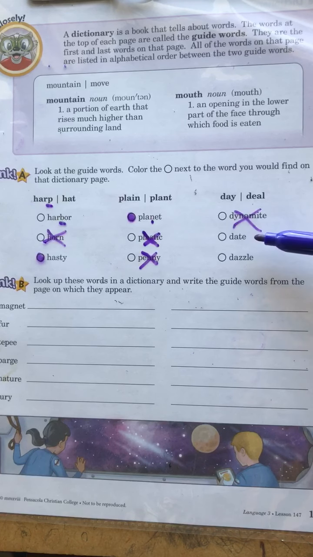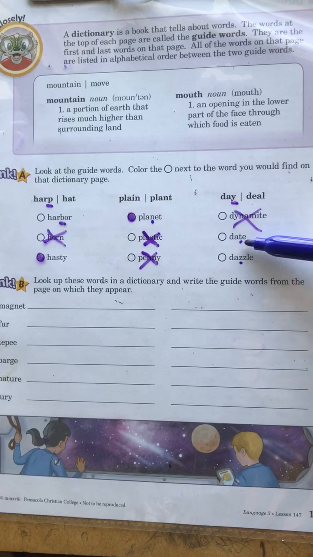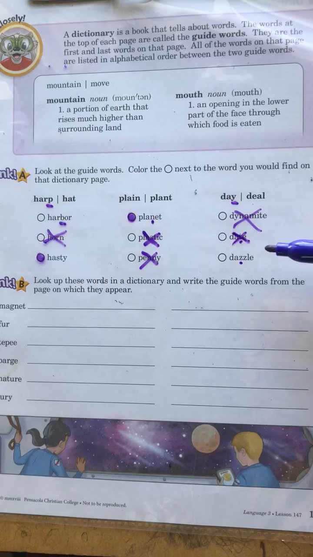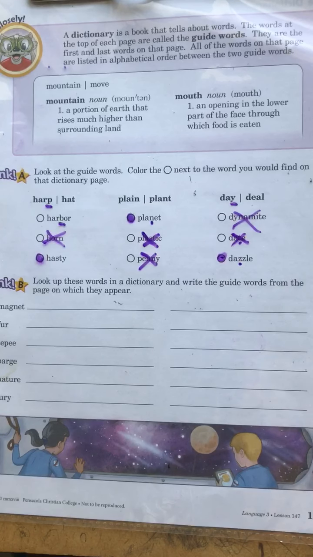So we're looking at date and dazzle, D-A-T and D-A-Z. Our first guide word is D-A-Y. Does T come before or after Y? So you have R-S-T-U-V-W-X-Y. All right. T comes before, so date cannot be, but we know X, Y, Z. Z comes after Y. So we're going to find dazzle on that page.